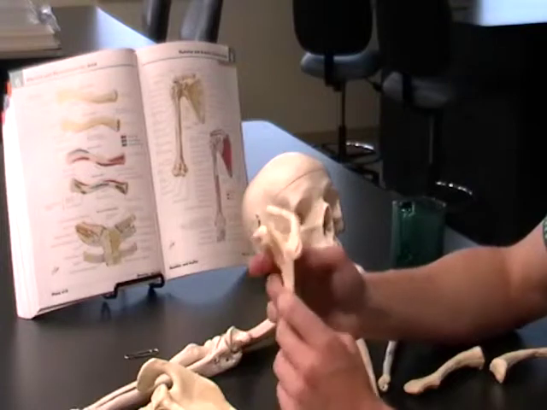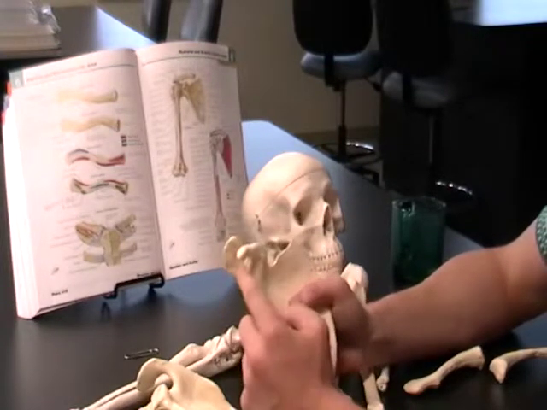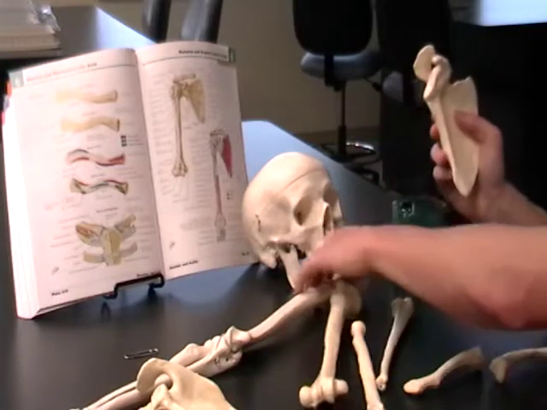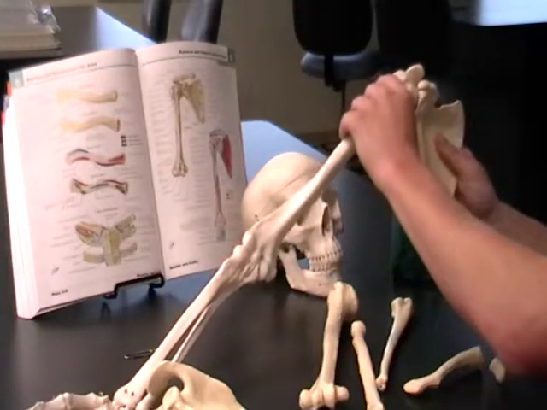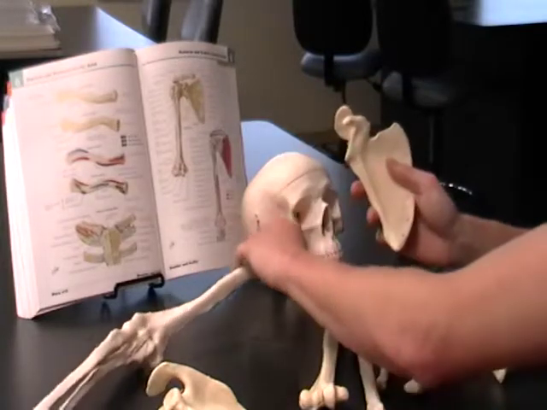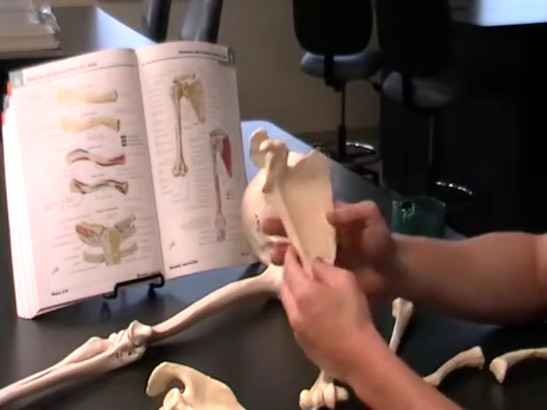And always remember that the glenoid cavity of the scapula, the area where the humerus articulates with the scapula, always faces to the outside, the lateral portion of the shoulder.